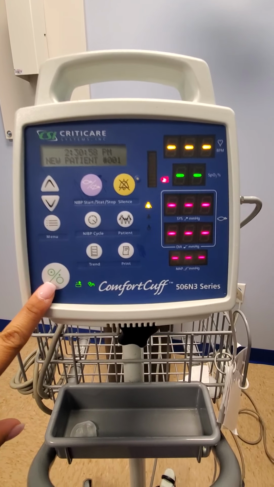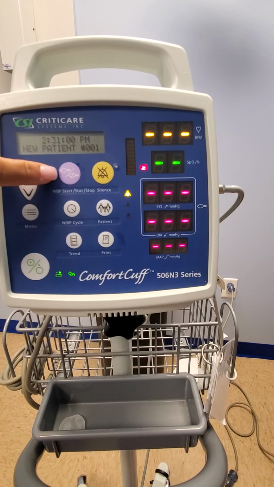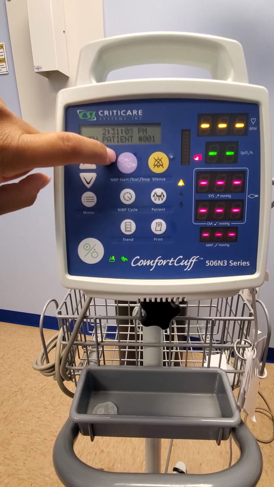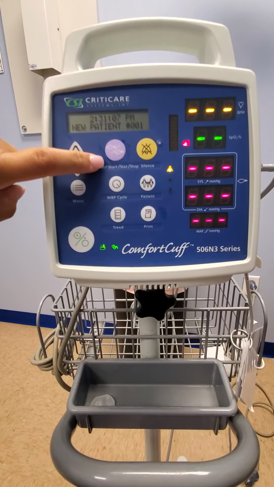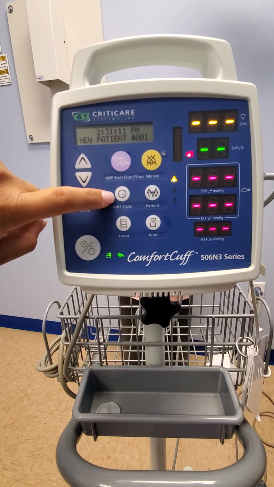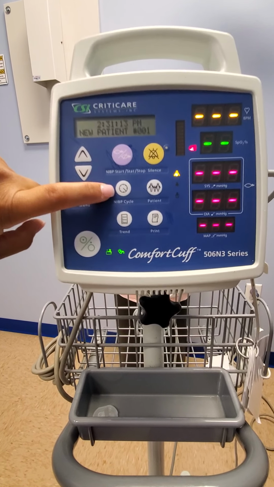This is your power button. This NIBP start/stop button will take your BP or blood pressure. The NIBP cycle, this will determine how often you want it to take the blood pressure.